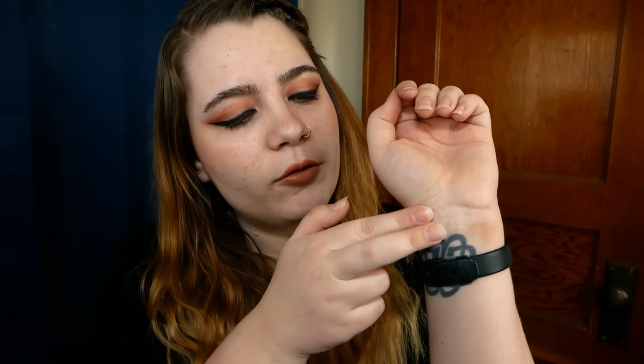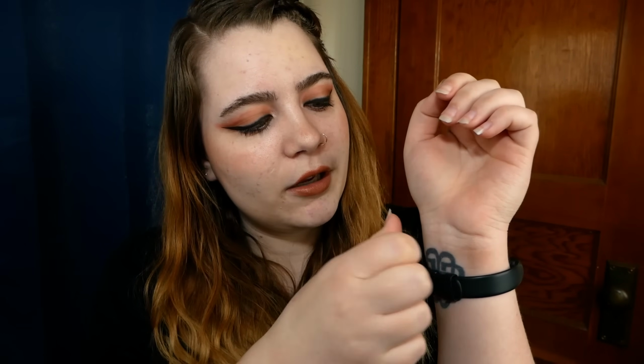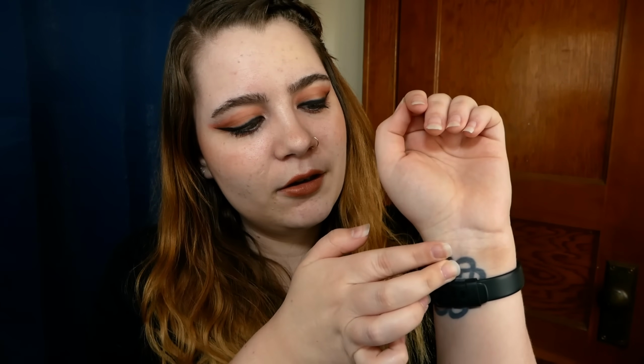So take my fingers, and the radial pulse is right in here. You don't want to do it with your thumb because you might feel your own pulse instead, but right at the radial artery here, we can feel the pulse. Let's go ahead and do that here. Good.